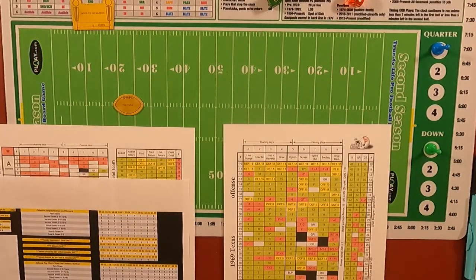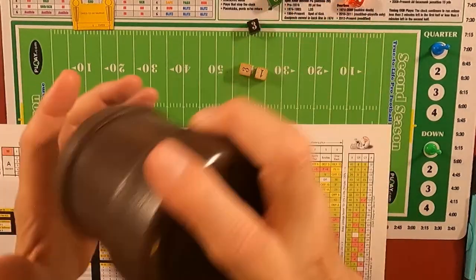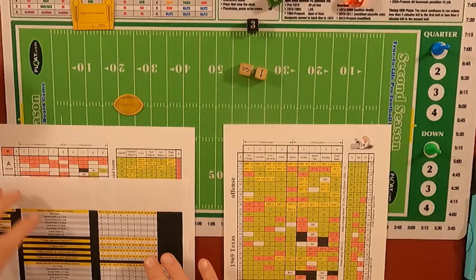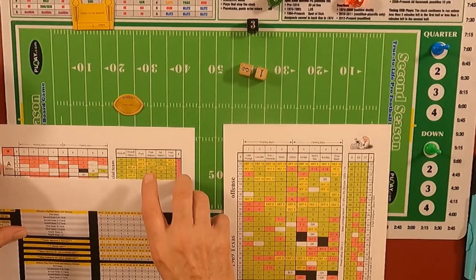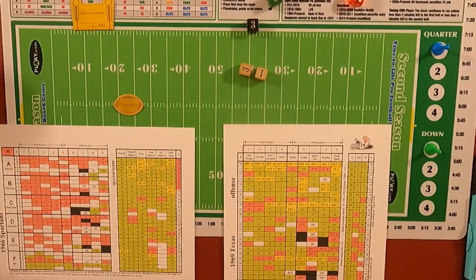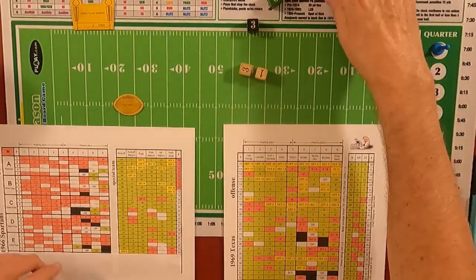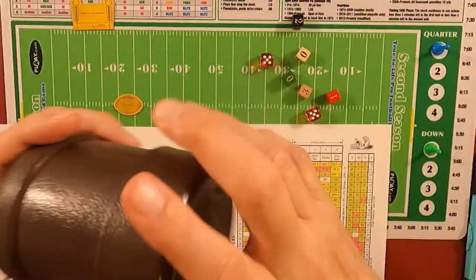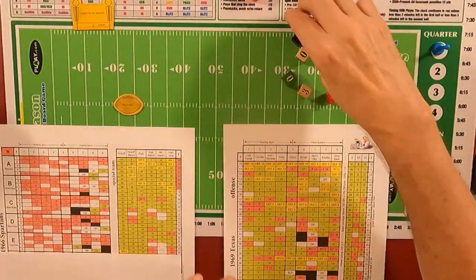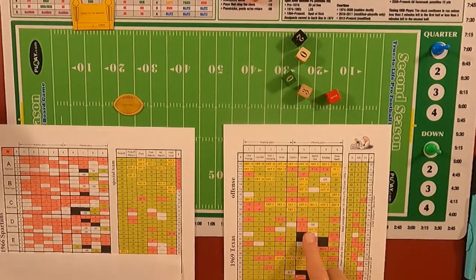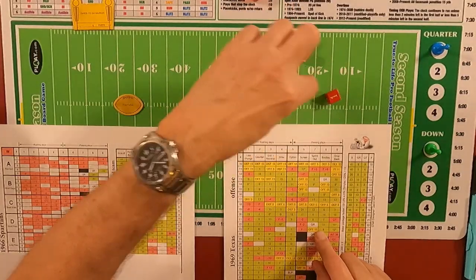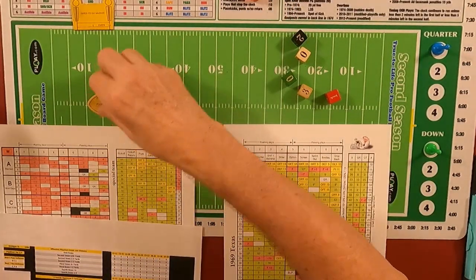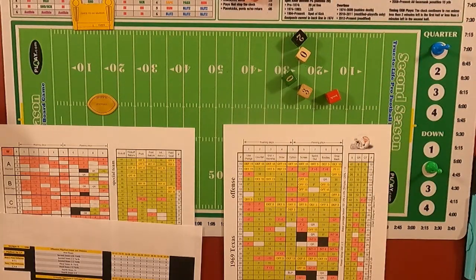I think we'll do another bootleg here. He runs a 34, which is E, a long pass. Kind of read me on that one, didn't he? Long pass against a bootleg. Nothing there. I got a 23 on a bootleg. 8 yards. He has 1. Long pass, bootleg, nothing. 8 yards. 2nd down at the 10.